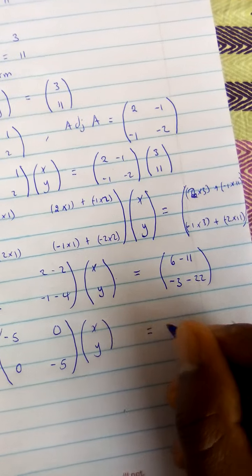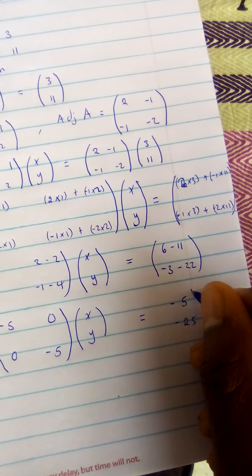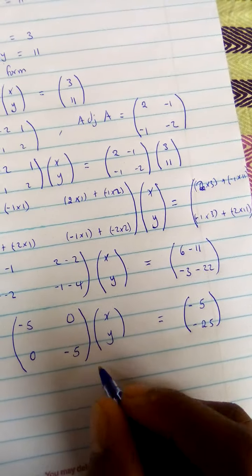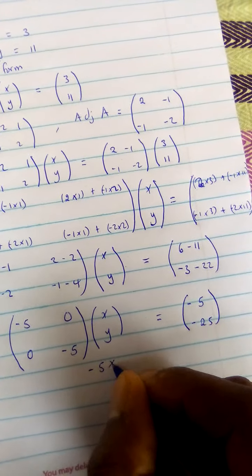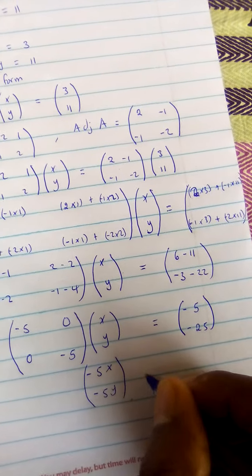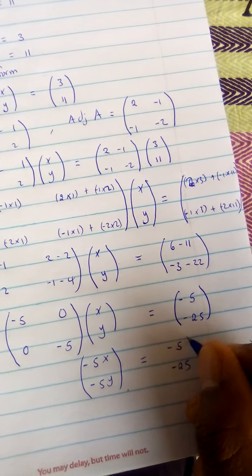This will equal negative 5 and negative 25. If you multiply again row by column, I say negative 5x with negative 5y will equal negative 5 with negative 25.